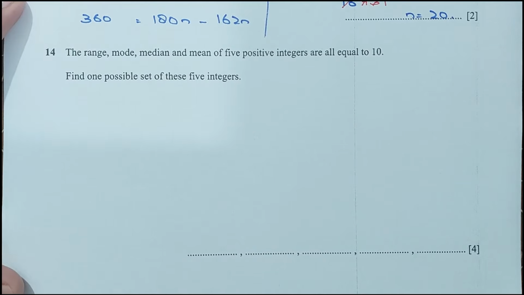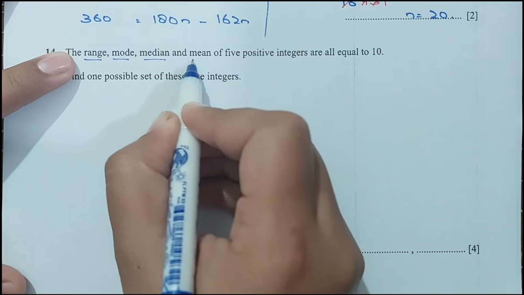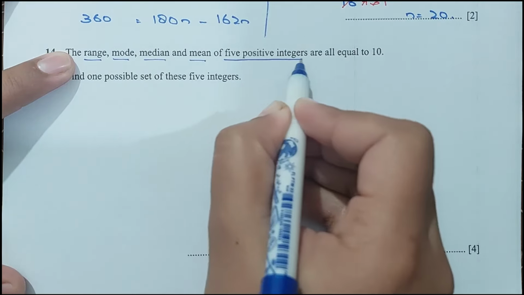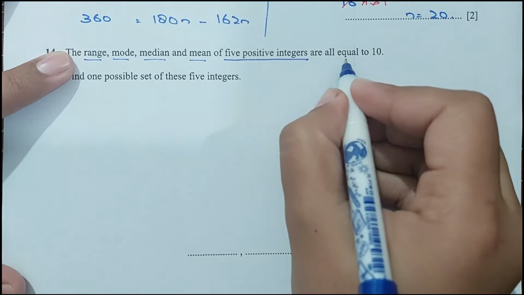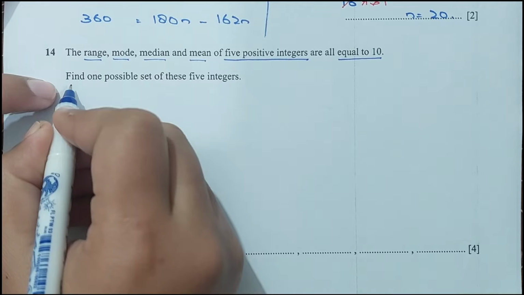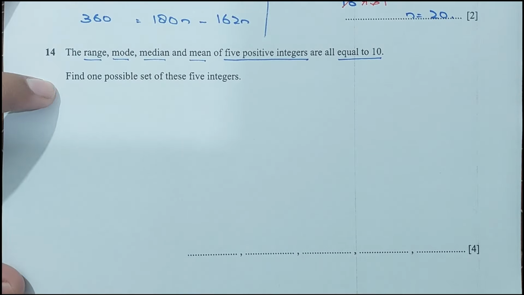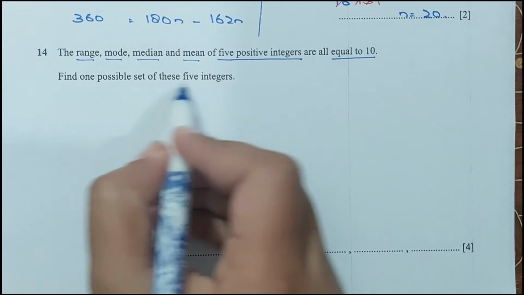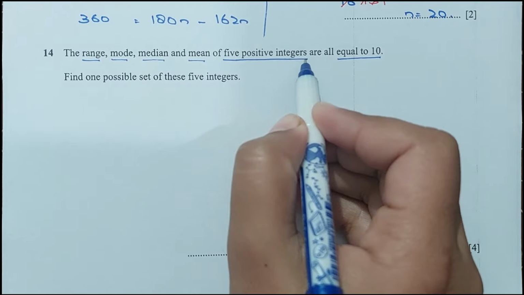Question number 14. The range, mode, median, and mean of 5 positive integers are all equal to 10, right? It means the range, the mode, the median, and the mean of 5 positive integers, they are a total of 5 integers and they're all positive, are equal to 10. Find one possible set of these 5 integers. Okay, so let's find one set of all these 5 integers. Keep in mind all 5 integers are positive, right?